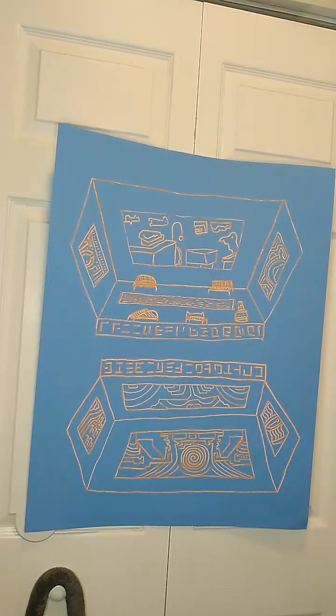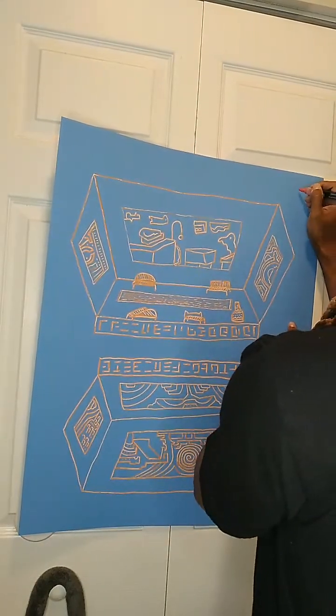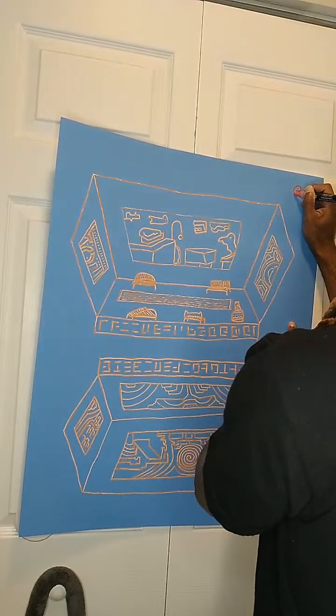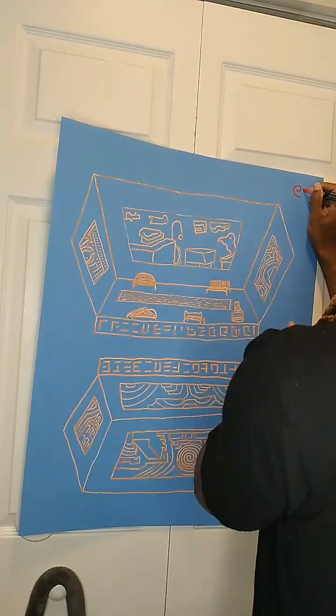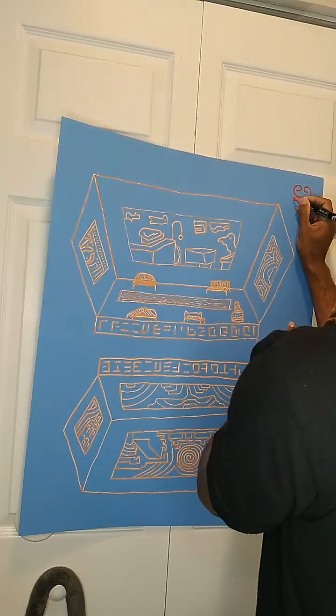So, let's see if this marker does 100 in damage. I think this one does 100 in damage. So we're gonna put our signature. I always say damage from the markers is like acid.